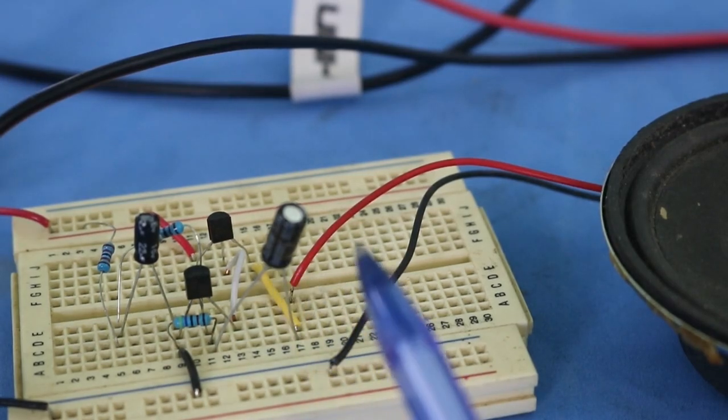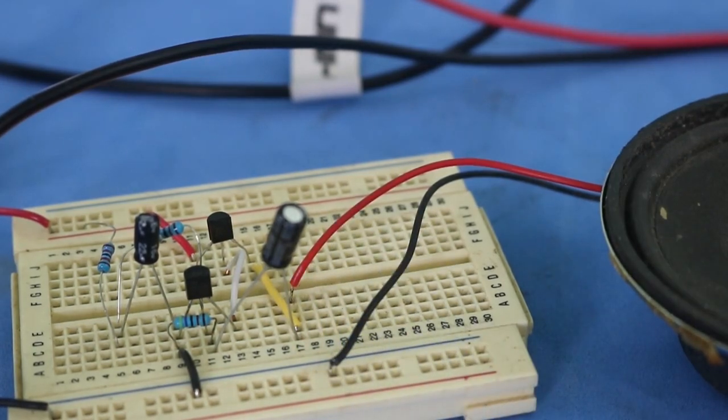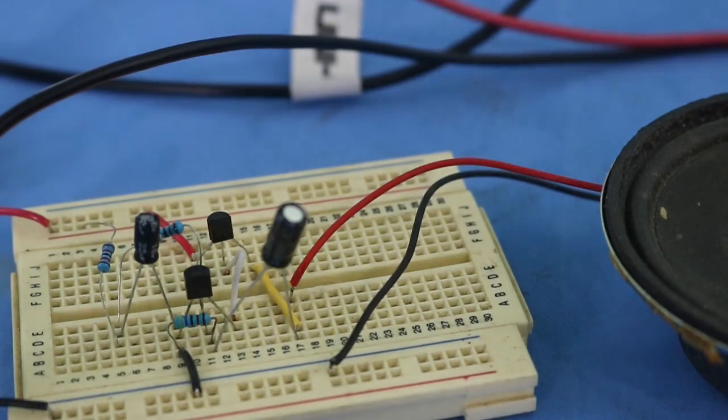Now I am using a smaller capacitance, 0.1 microfarads. So we must get a higher pitch. Let's see.